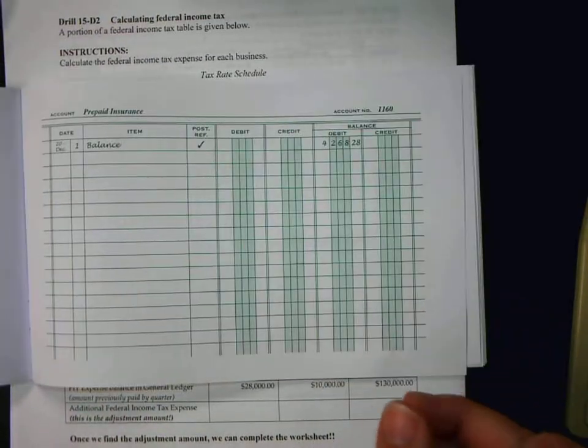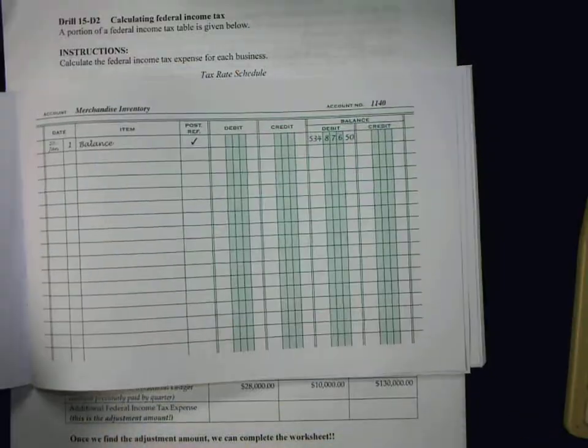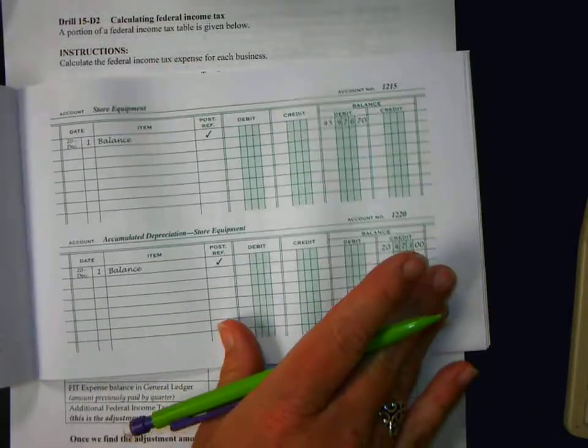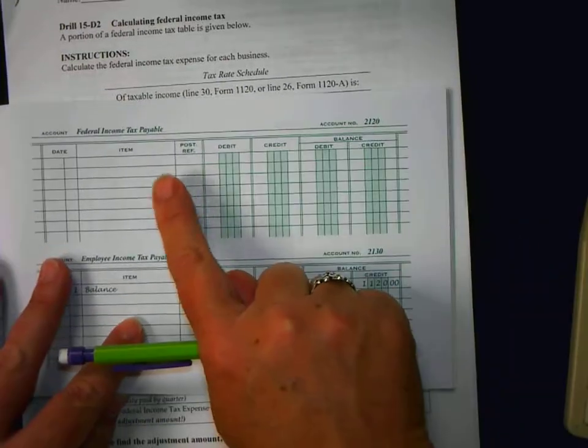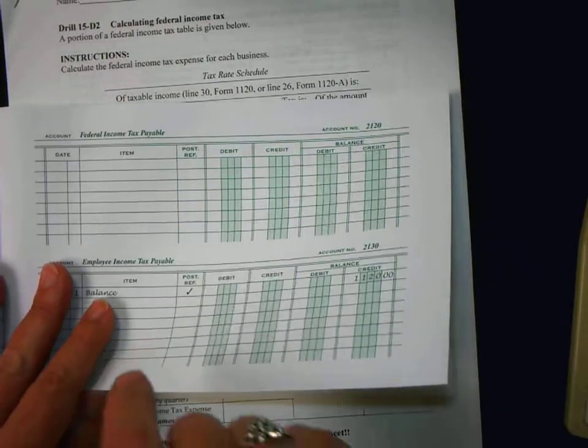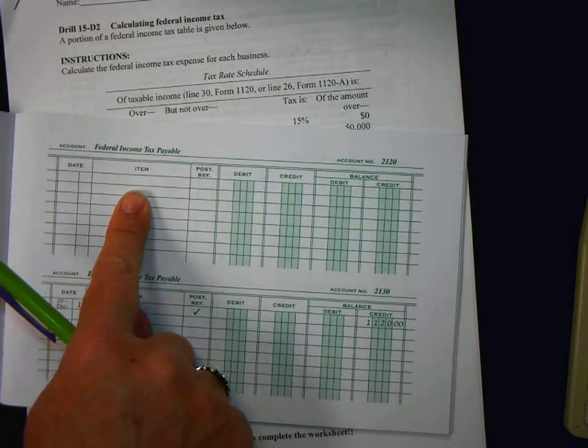Okay, then the other thing I want to show you is the expense account that goes along with the real FIT payable.